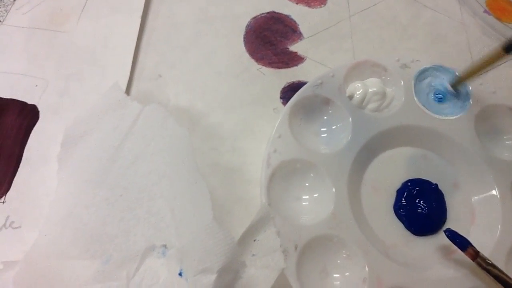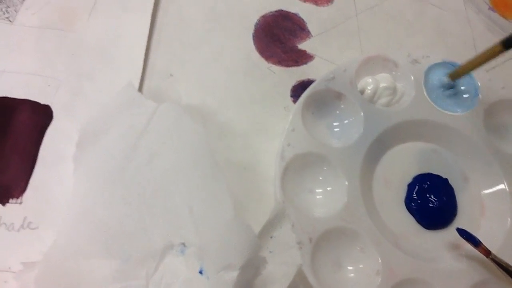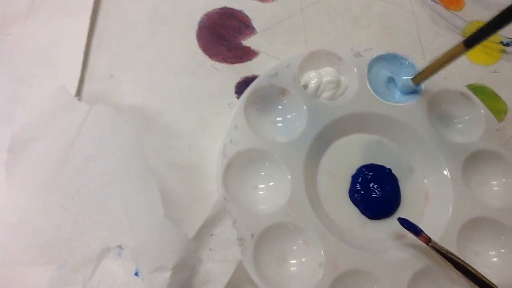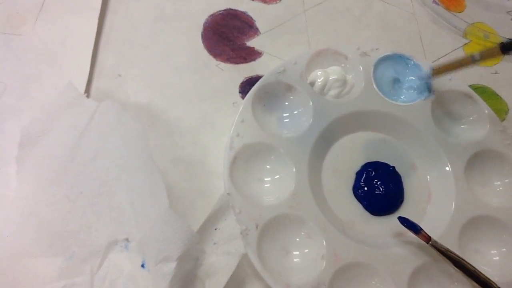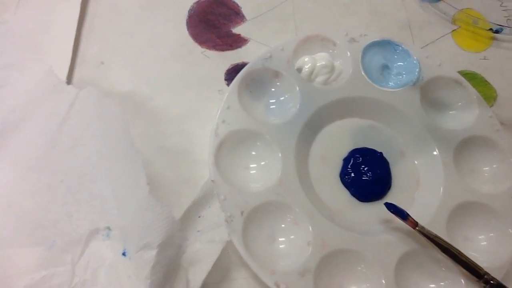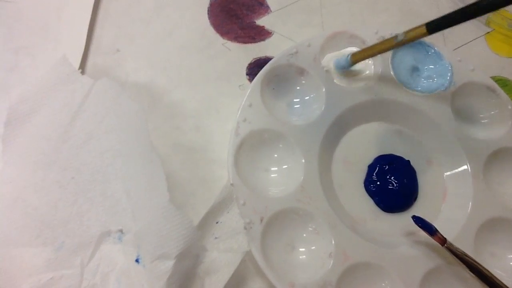And what I'm looking for is the lightest value, the lightest tint, okay? And I think I can actually get a little bit lighter than that. So the reason you have two is because I'm going to take a little bit of this value and put it in here and see if I can make it lighter.